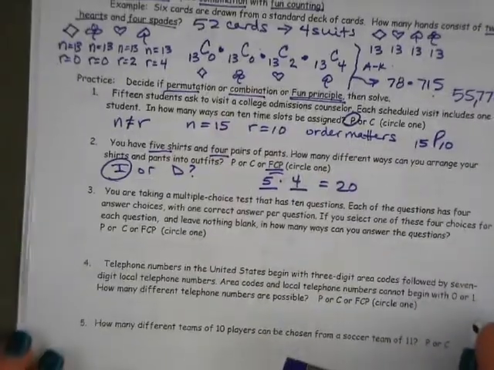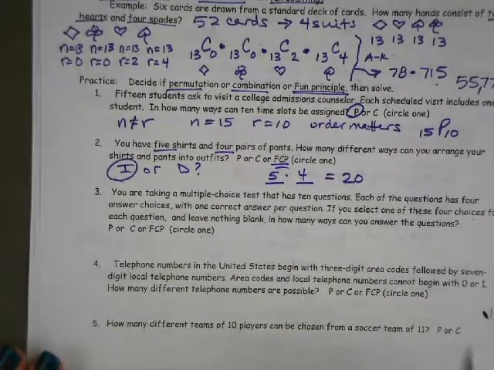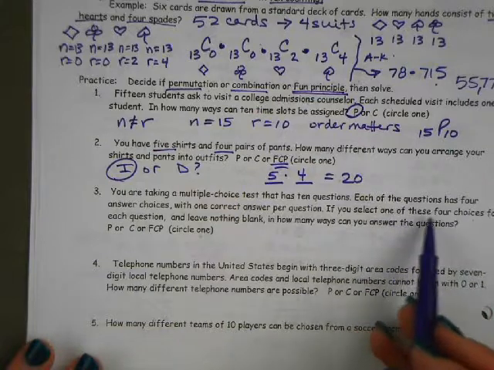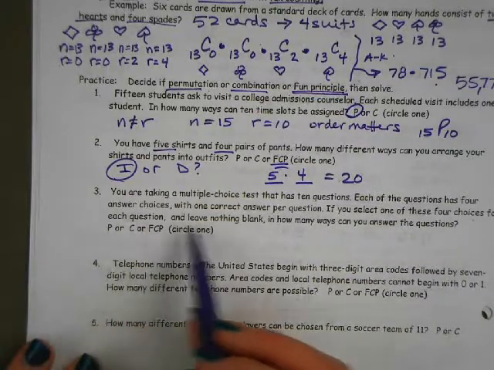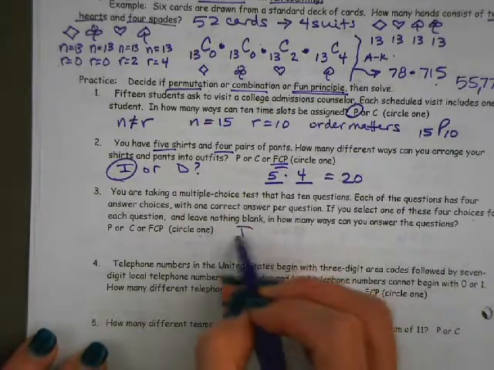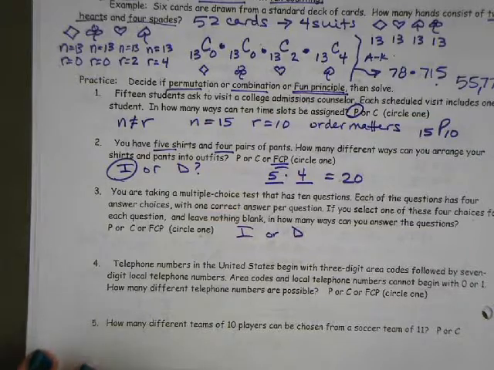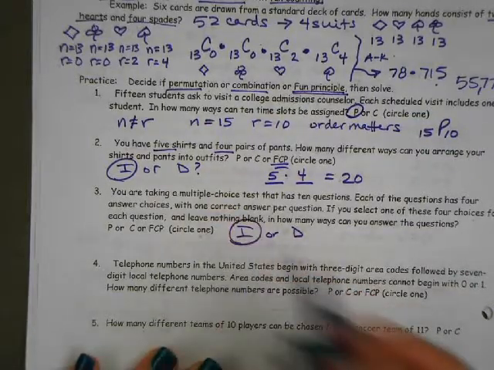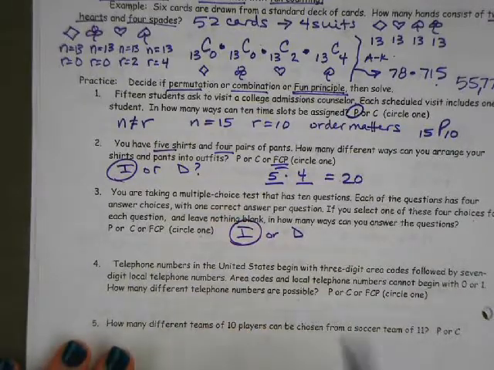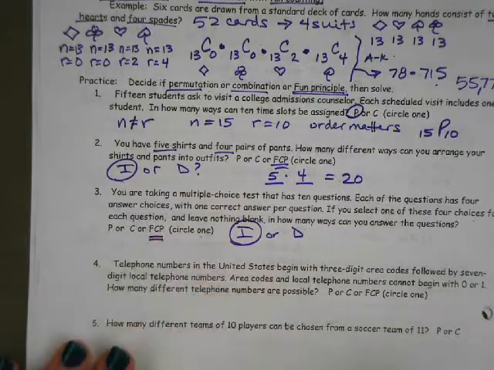Alright, you are taking a multiple choice test that has 10 questions. Each of the questions has 4 answers with 1 correct answer. If you select one of these 4 choices for each question and leave nothing blank, how many ways can you answer the question? So is it independent or dependent? It's independent. Okay? So therefore, is it permutation, combination, or the fundamental counting principle? It's going to be the fundamental counting principle, right?